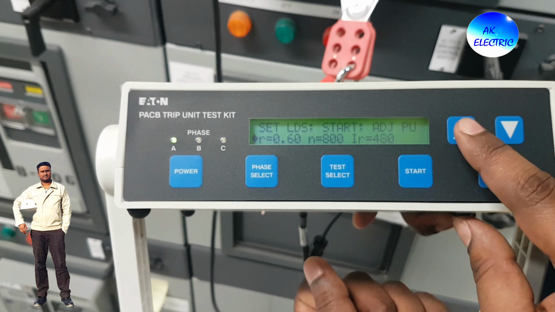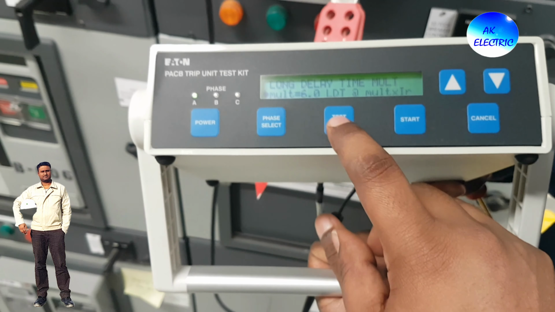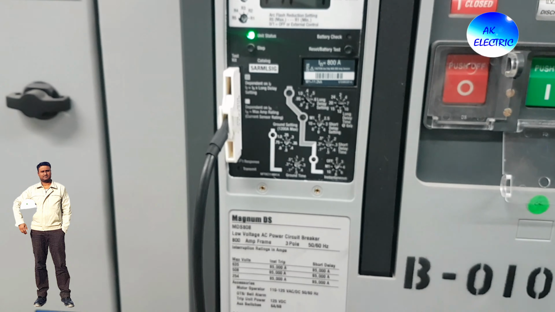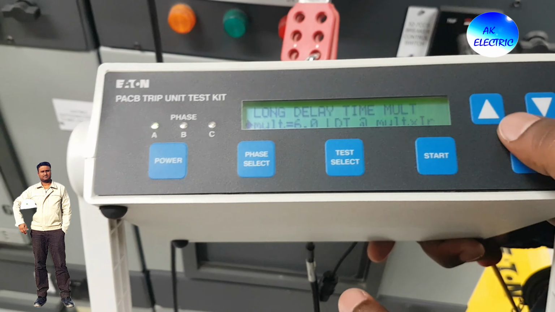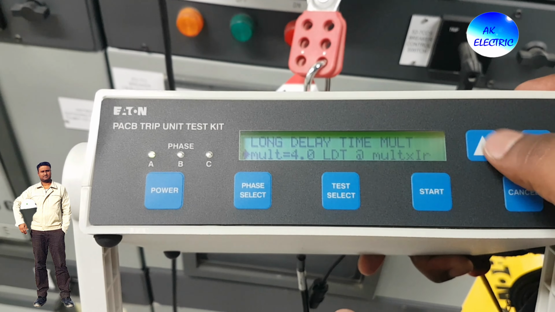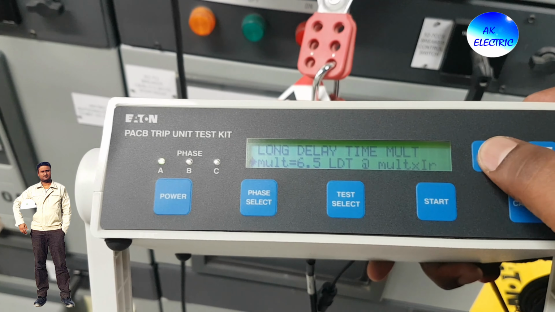Now timing, this one is a 6 multiplier. Long delay is 6 because our induction motor will take 6 times. So the same 6 we have to set here. Now we have to set only 6.